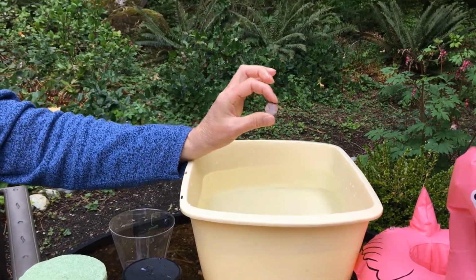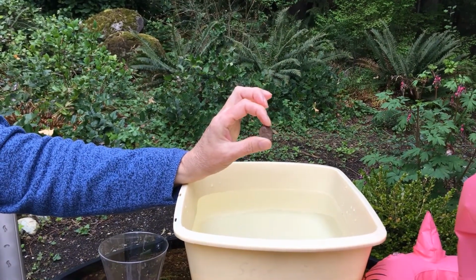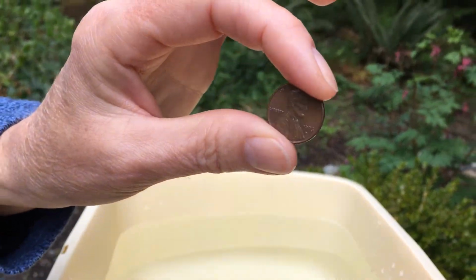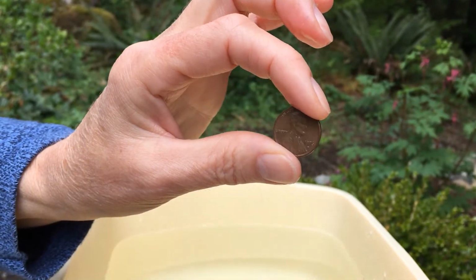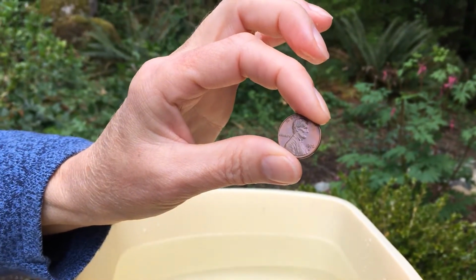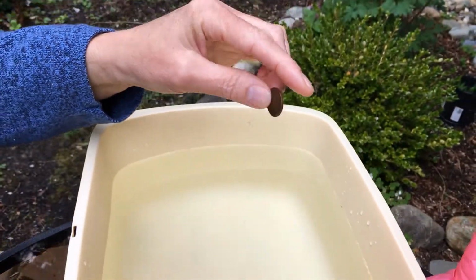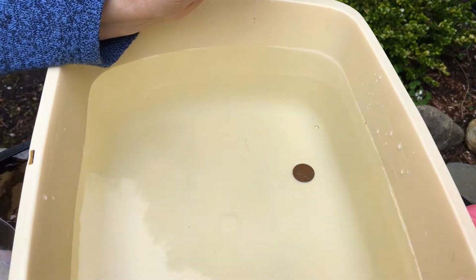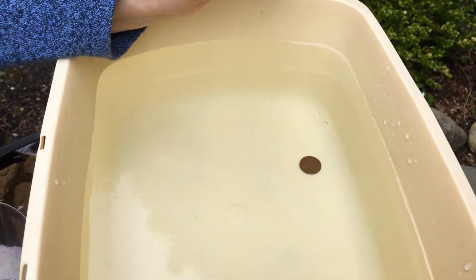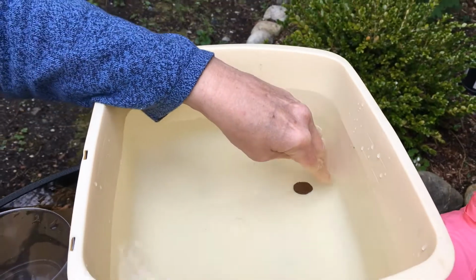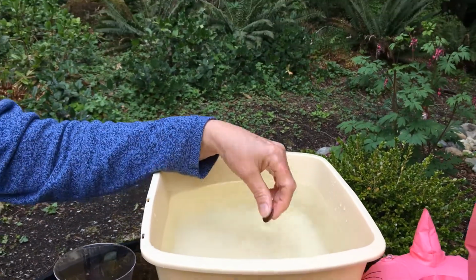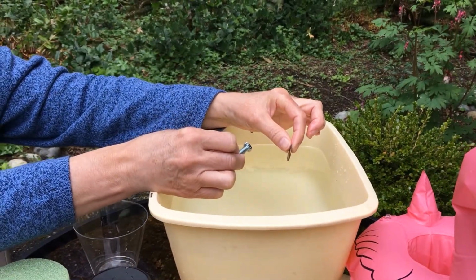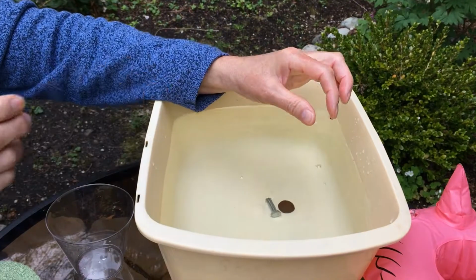How about this little penny? Float or sink? It's pretty small. It's made out of copper, which is a metal. What do you think it's going to do? Float or sink? Oh, it sunk really fast right to the bottom. Even though it's really small, it's kind of like the bolt. It's made out of metal, so they sink fast. There they go, right to the bottom.